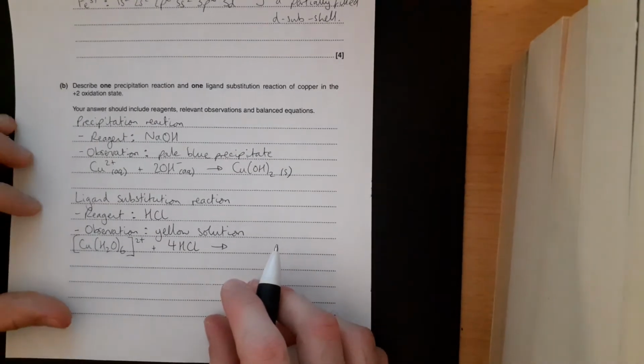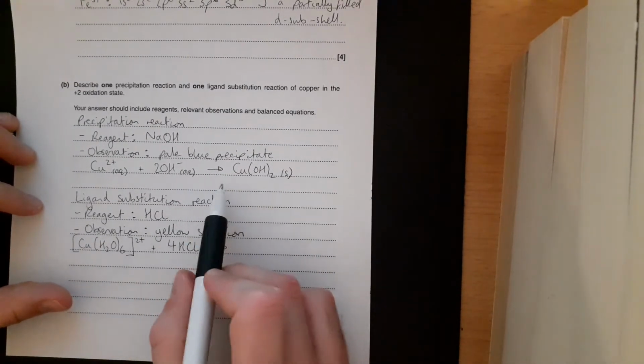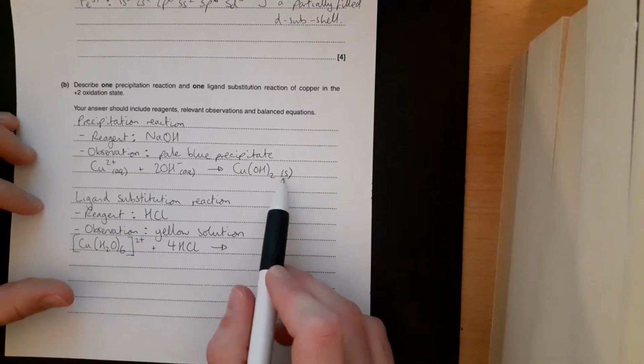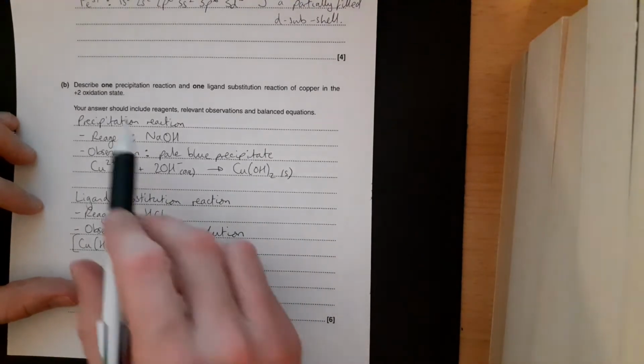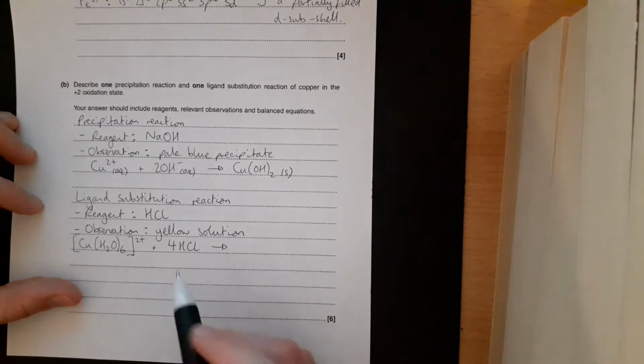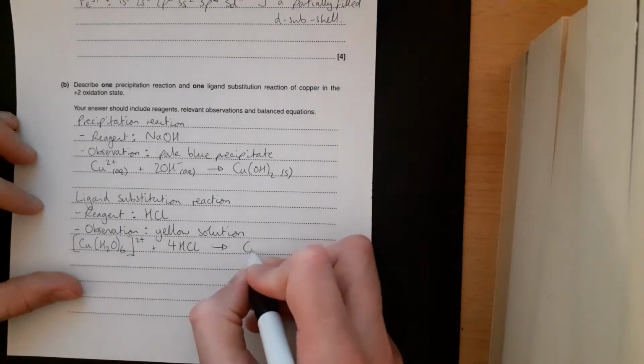We don't need to do state symbols here, I don't think. I don't think we would need to do state symbols there either, really, but it helps because it's making the point that this is a precipitate. The question doesn't mention state symbols anywhere, so they're not going to mark us down for that.